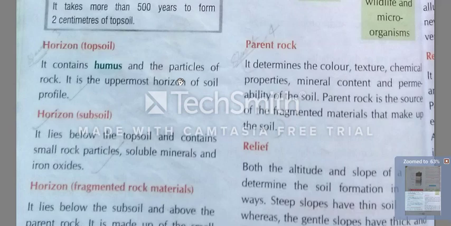Humus, we can say, is the soil which is made by the decomposed leaves. So it contains that humus and some particles of rocks.